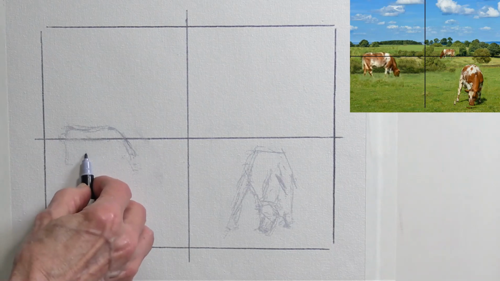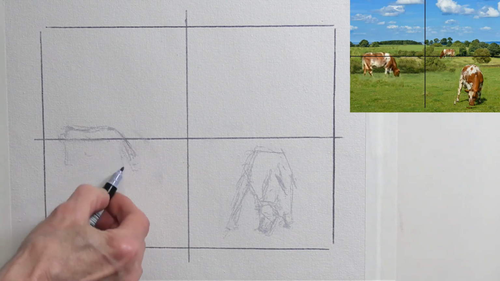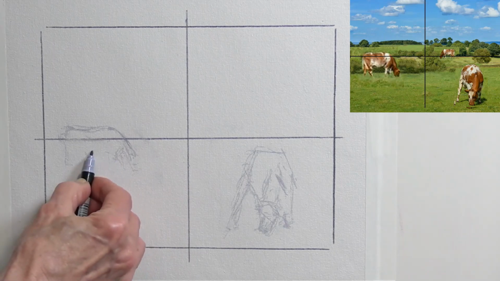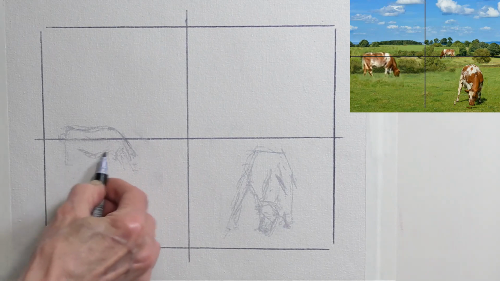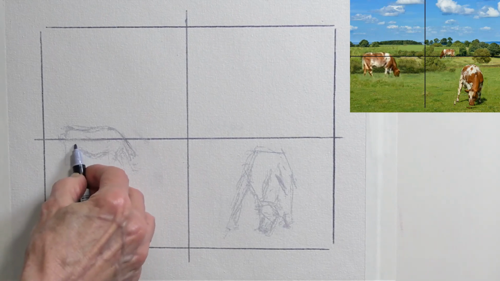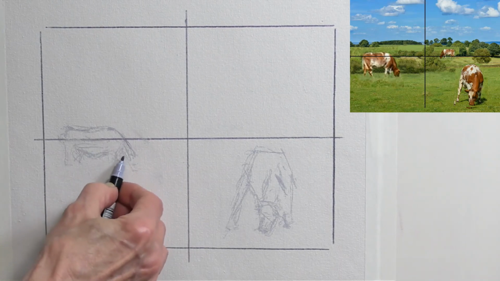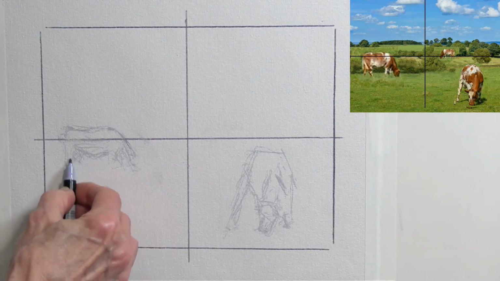So I'll just go ahead and let's see what we got here. Angle this way, angle that way. And let's see how that placement goes.